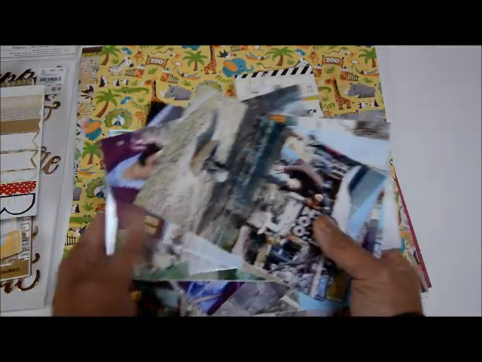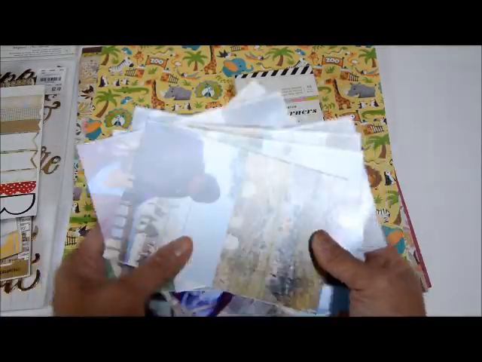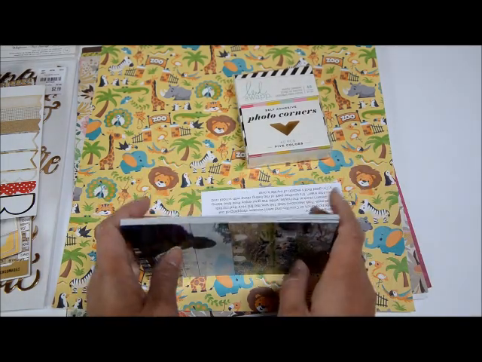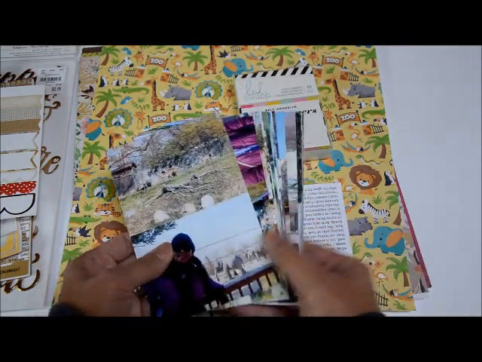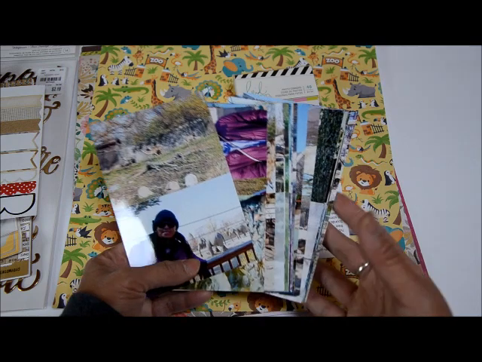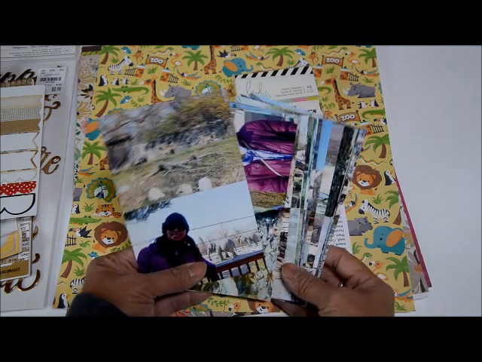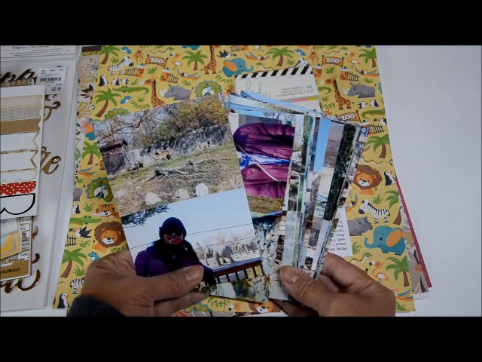Now, as you can see, I have a lot of pictures, and so I don't think I'm going to be doing all of these pictures. I'm probably going to make, I don't know, 3 layouts out of all of these photos.